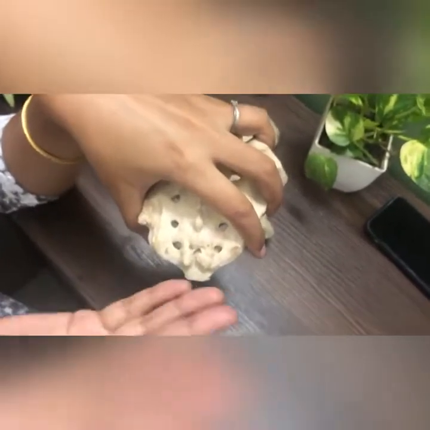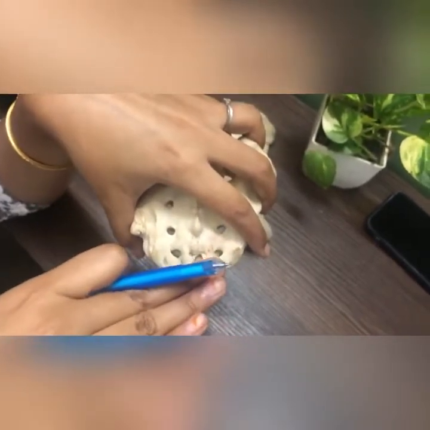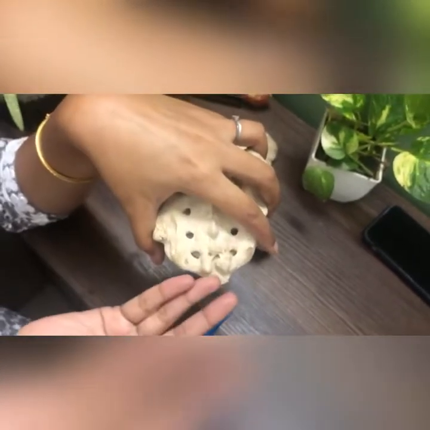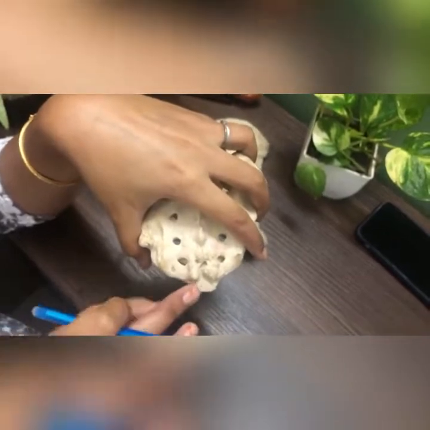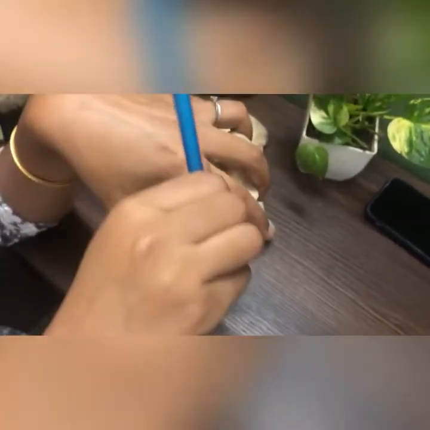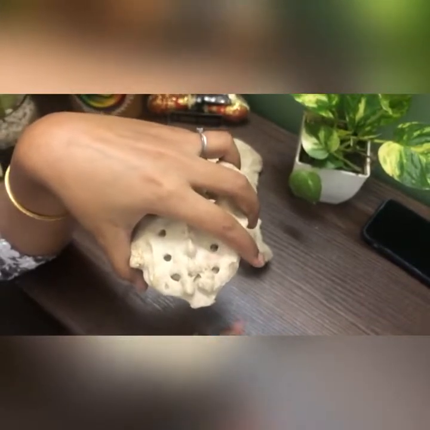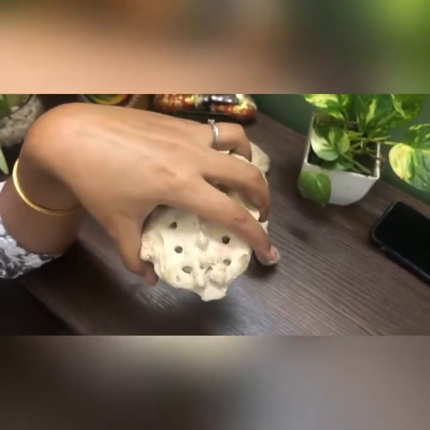Fine. And in between these 2 ligaments, the superficial sacrococcygeal ligament is above, and there is one deep posterior sacrococcygeal ligament below. In between these 2 structures, the 5th pair of the sacral nerves, one pair of coccygeal nerves and the filum terminale emerge out.